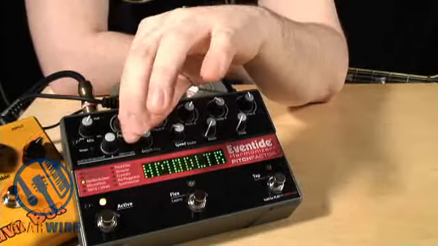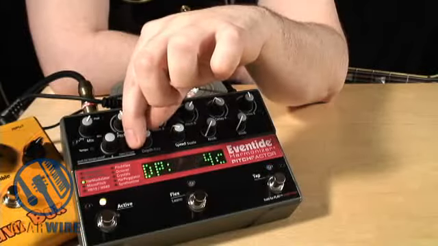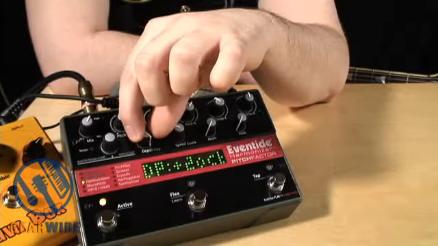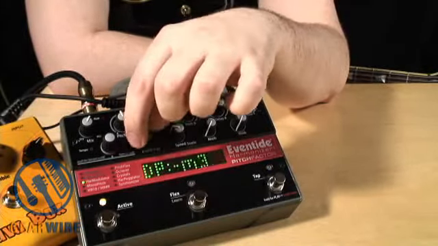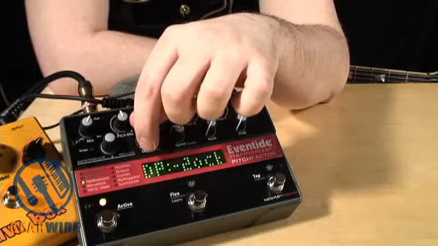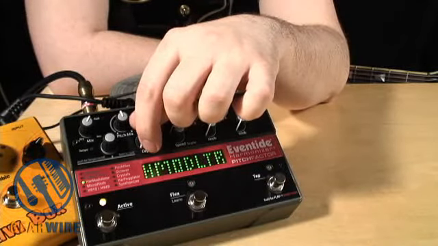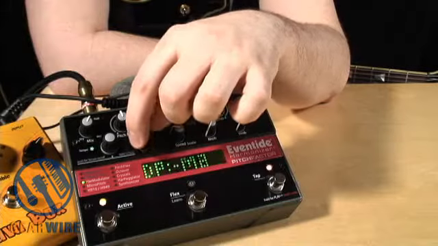Tones are being swept up and down. This determines the range of the sweep, up to 2 octaves up or 2 octaves down. And you can hear they're kind of being bent against one another.